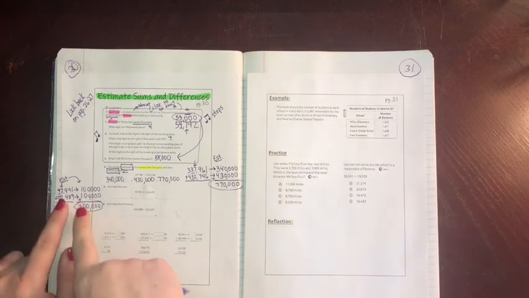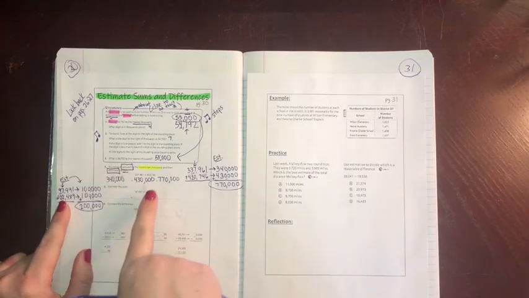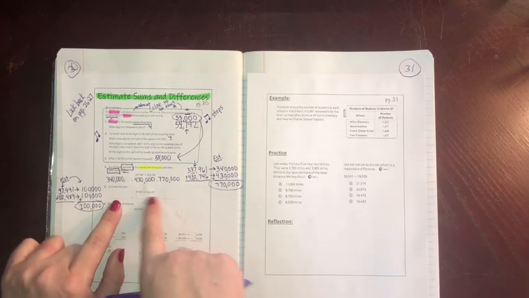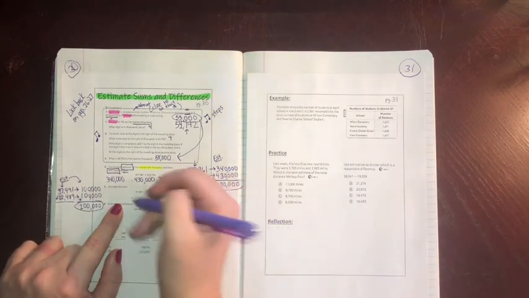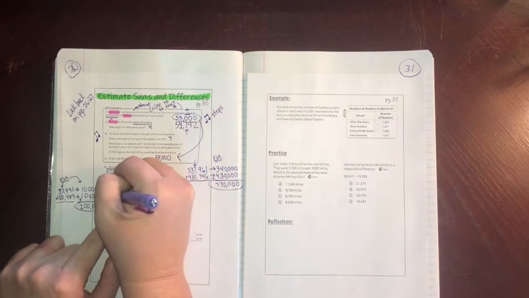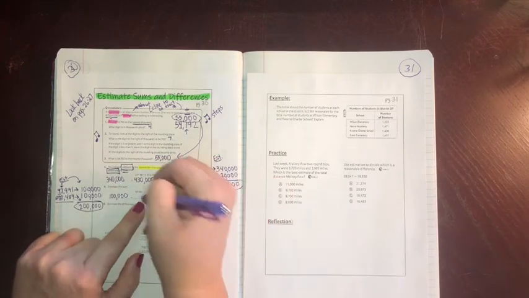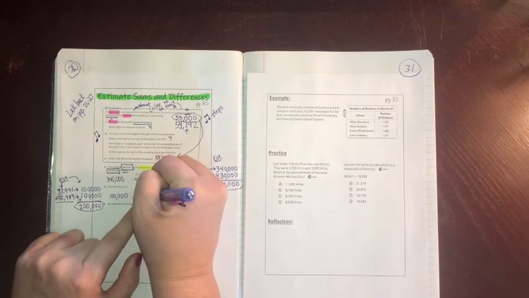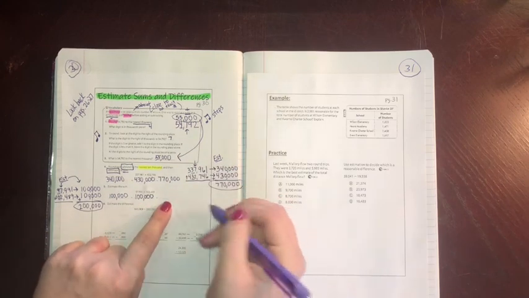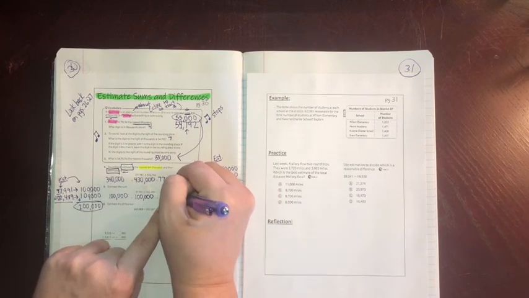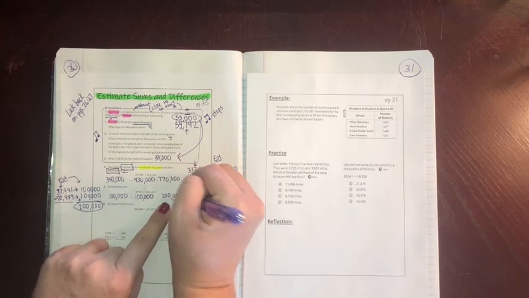Once you've shown your work to the side, you have to rewrite it in the actual equation part of the problem. So our first estimated add-in we said was 100,000. The second estimated add-in was another 100,000. And our estimated sum, so that's the answer to an addition problem, is 200,000.